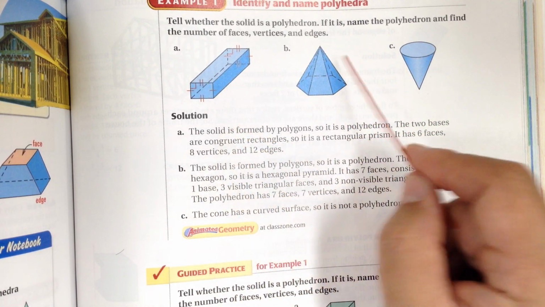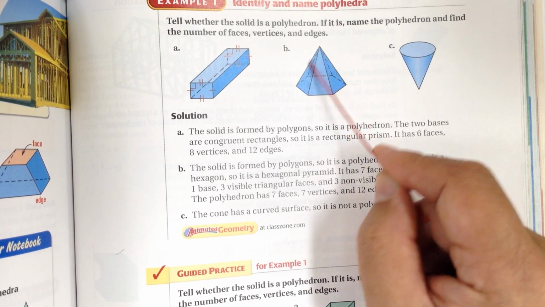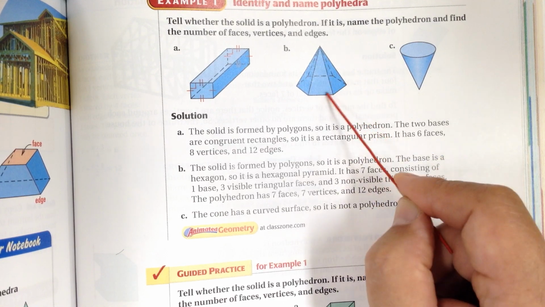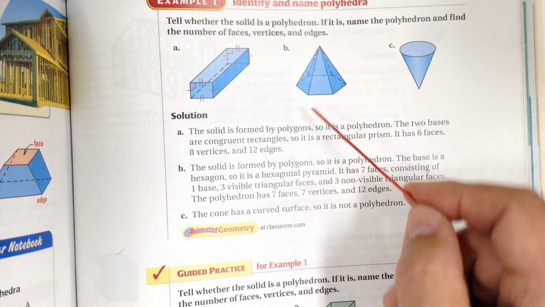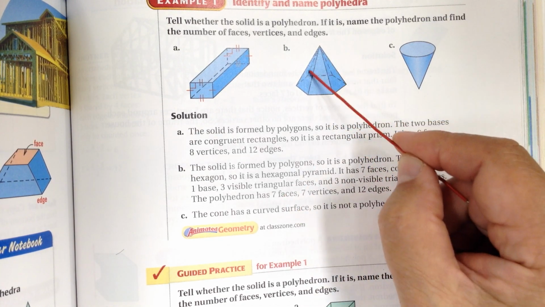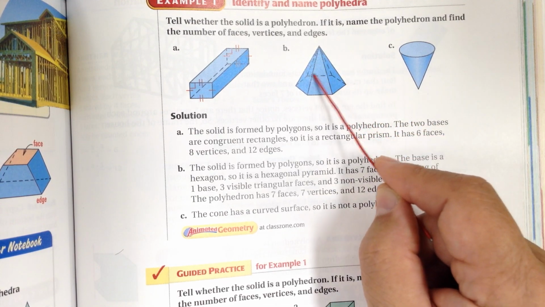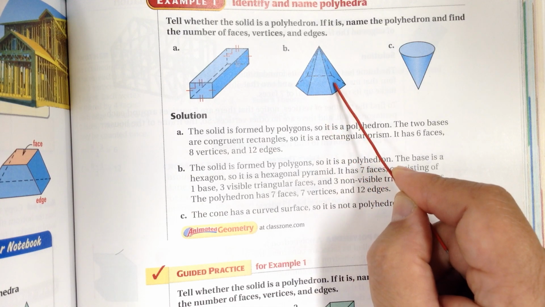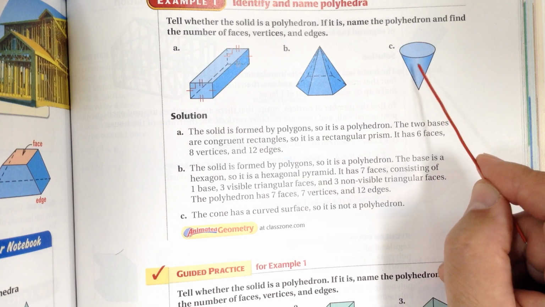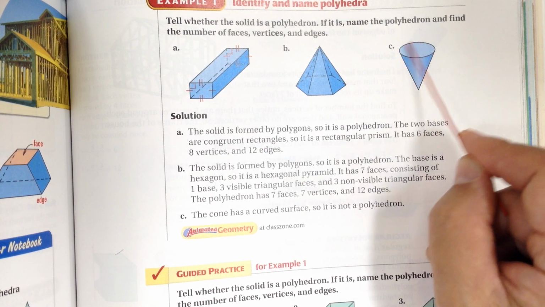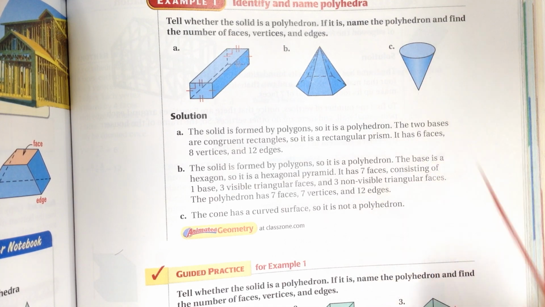Now find the number of faces. Since it's a hexagonal pyramid, there are 6 triangles on the side, plus 1 on the base. So this has 7 faces. Now the edges. There are 6 edges on the side, and there are 6 edges on the bottom. So there are a total of 12 edges. Okay. Now let's go to C. So C, you have a curved surface, so it's not a polyhedron.